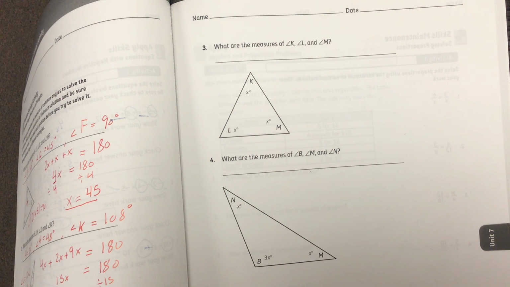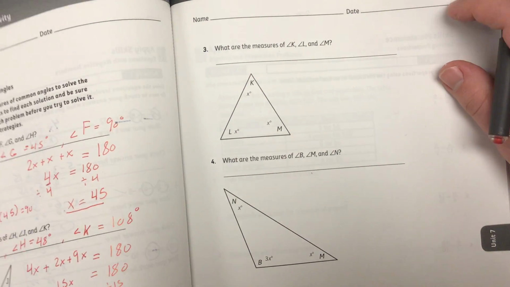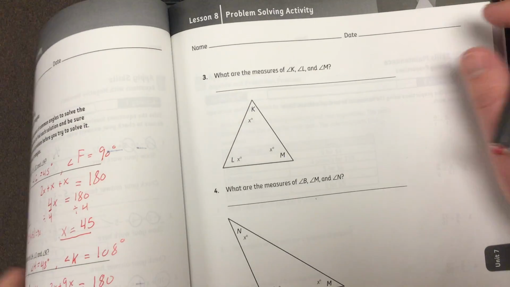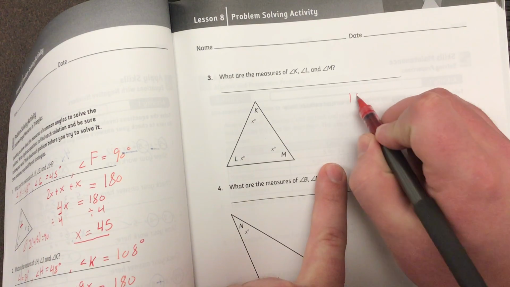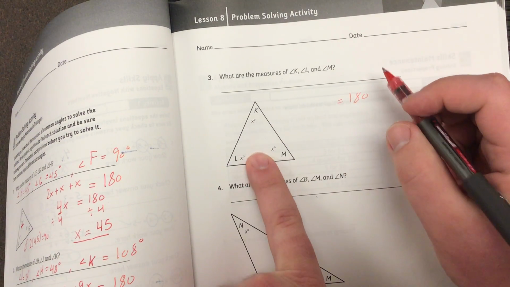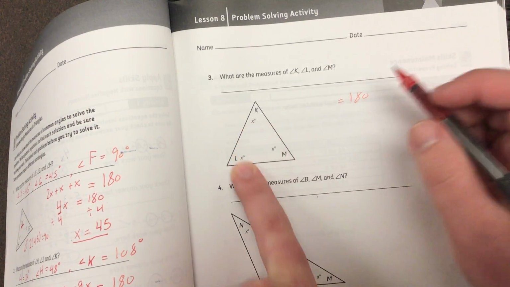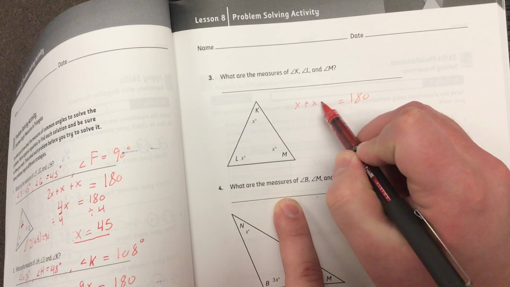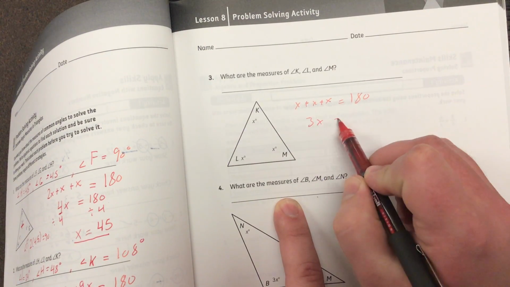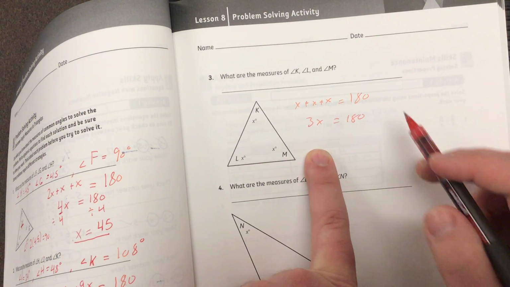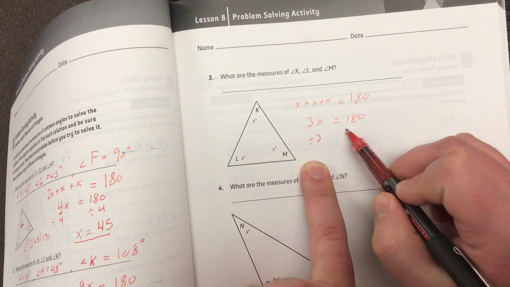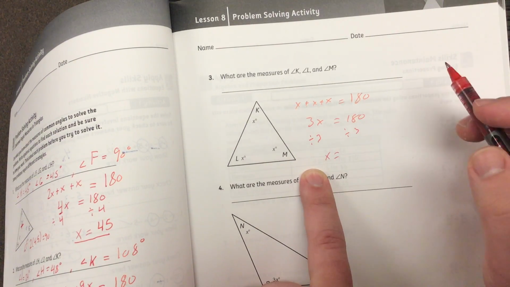I know we're probably not quite done, but let's get going so we have more time to work on our homework. This one's running a little long today. All right, so these are all going to equal 180. And how many x's do I have? 3. I have x plus x plus x, so 3x equals 180. Divide by 3.